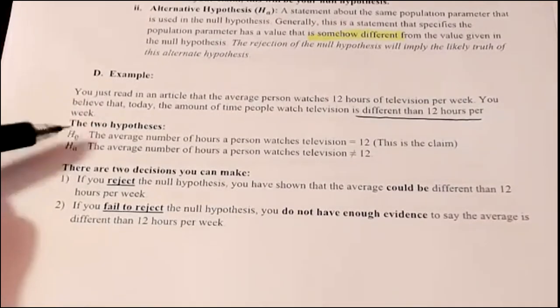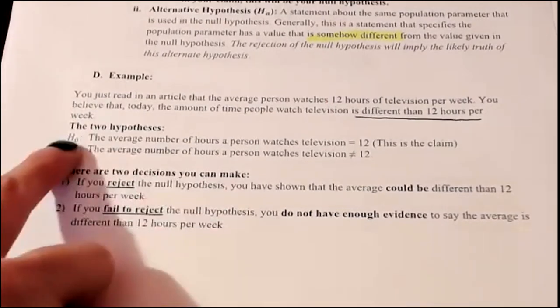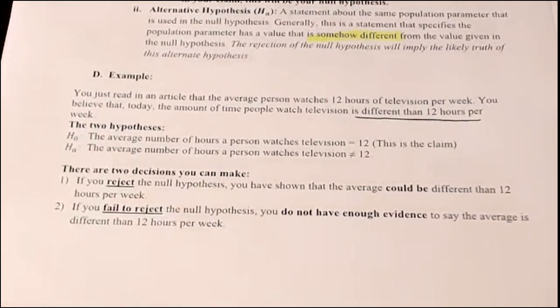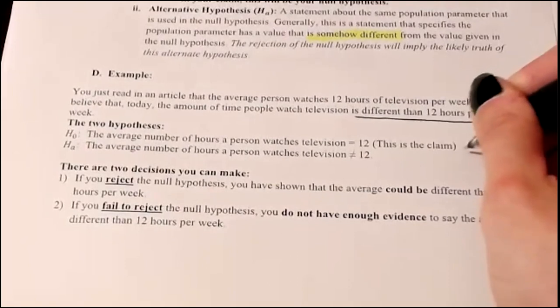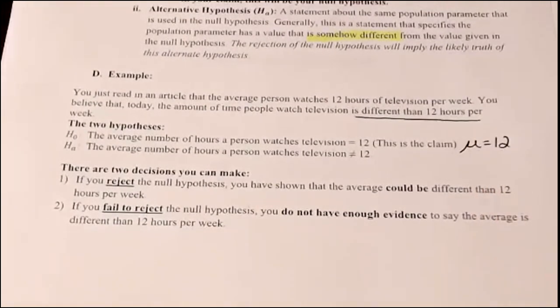So I set up the two hypotheses for you, but I wrote it out in words just so that you can understand what we're saying here. The null hypothesis, the business as usual hypothesis, is that the population mean is equal to 12 hours. That's business as usual. But as a researcher, you're like, I don't agree with that.